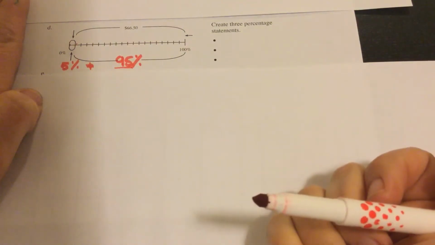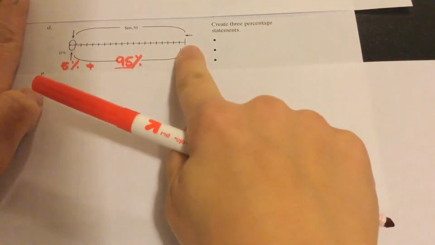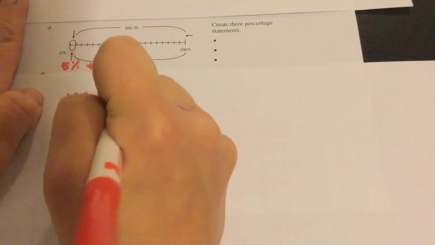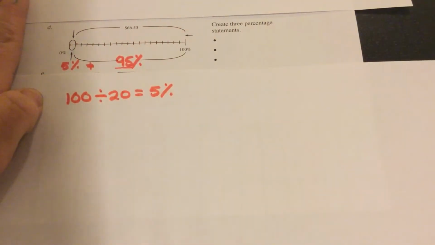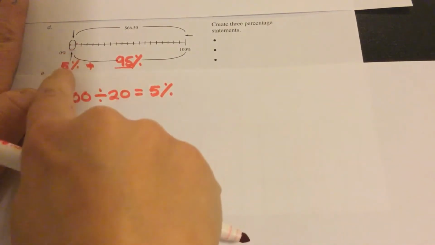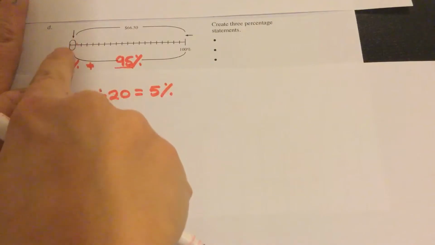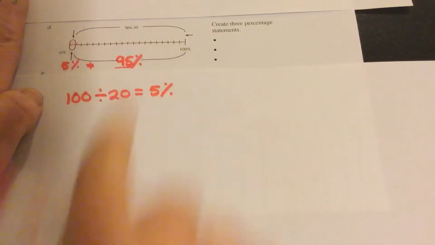To solve for the percents in this table, I started out by counting the total number of tick marks. There are 20 tick marks in this table, so I took 100 divided by 20, and that gave me 5%. I know that every tick mark is 5%, so I labeled the first missing number 5% because it was just one tick mark. The rest of it is 19, and that would be 19 times 5, which gives me 95.